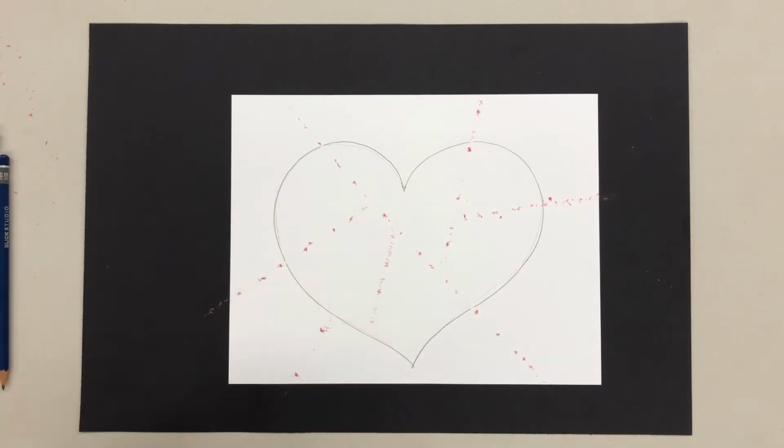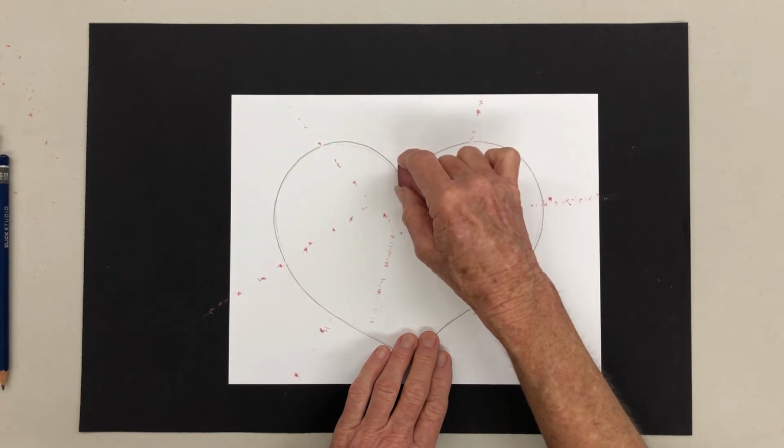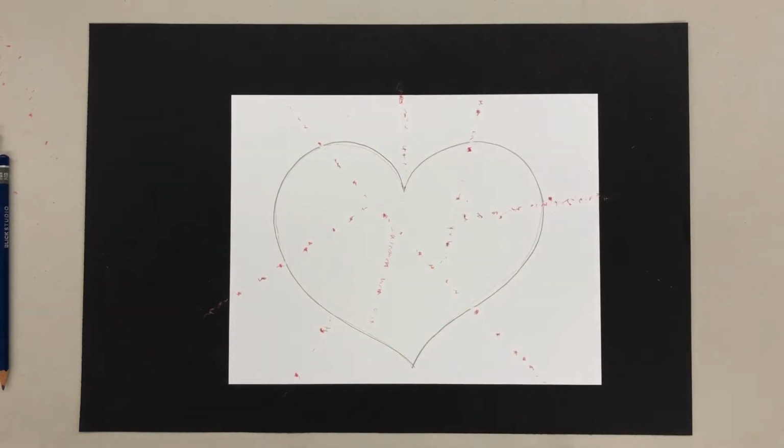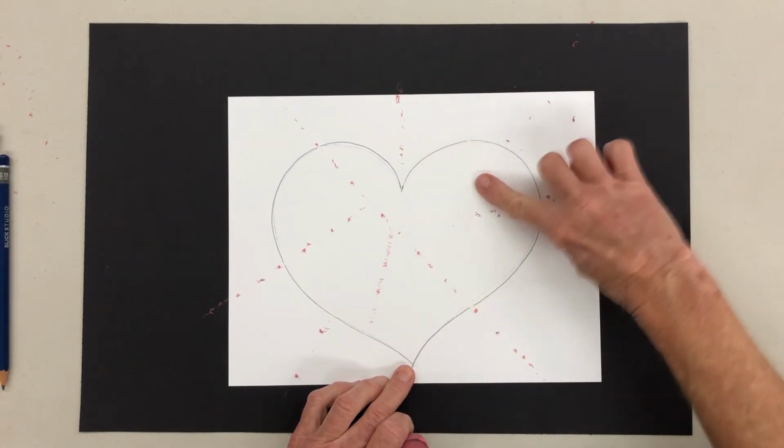I'm going to start another line here. And that way my background's breaking up a little bit differently. I might put one straight up from there. Okay, that looks pretty good. Now, I don't know if I like this angle so much, so I'm going to adjust that one.